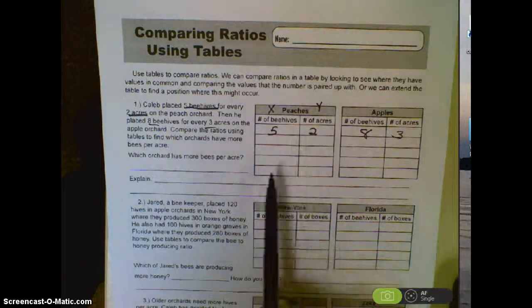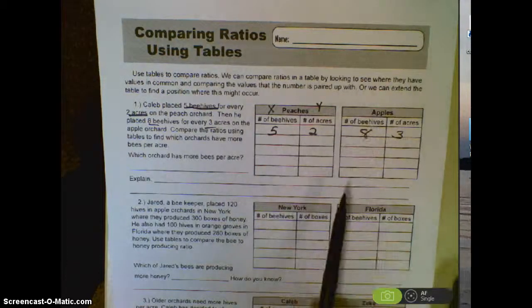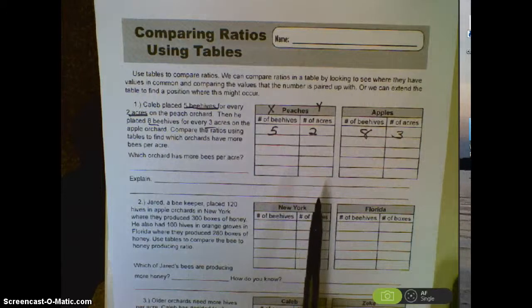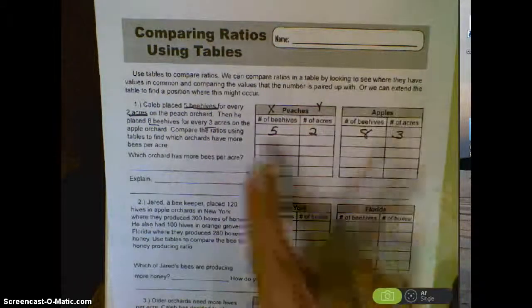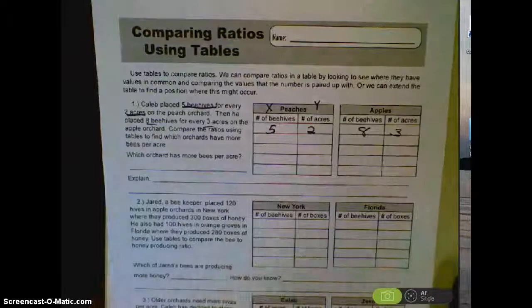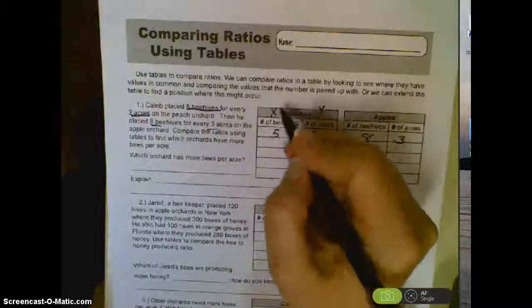Compare the ratios. It works if we need to find something that they have in common. So we're going to keep on going until we've got a number that they've got in common on both of our rates so that we can do a little comparison. So let's just keep on going down.